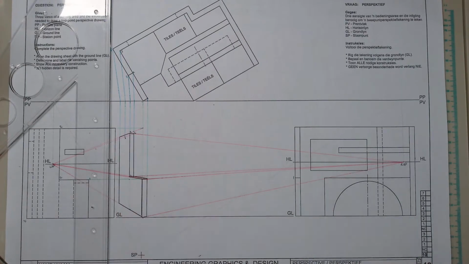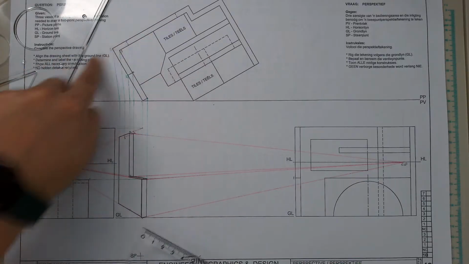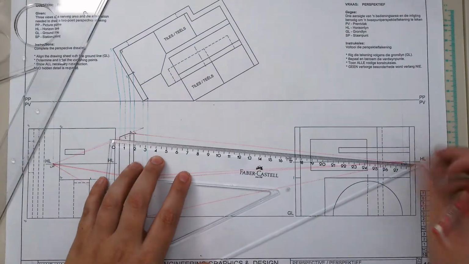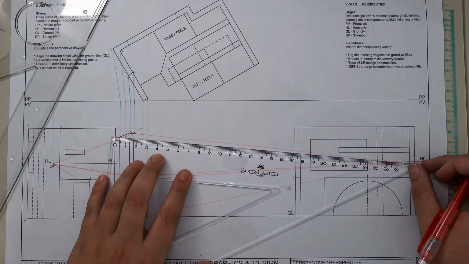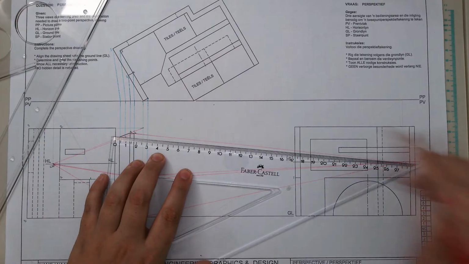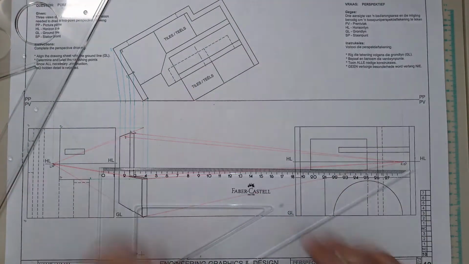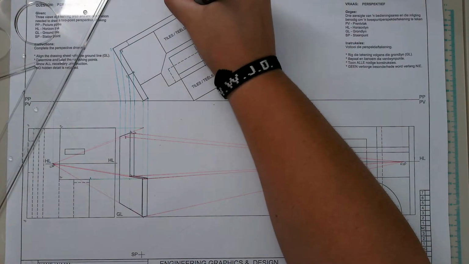This point we need to take to the right vanishing point to get that line, and then we can see where it's going to end. Let's call this point 4.